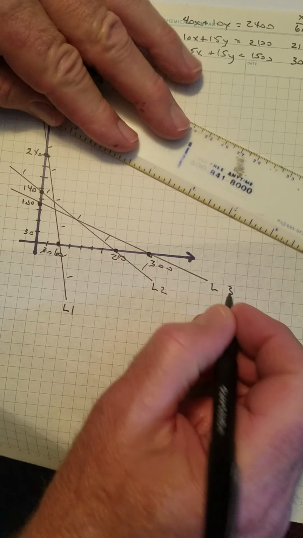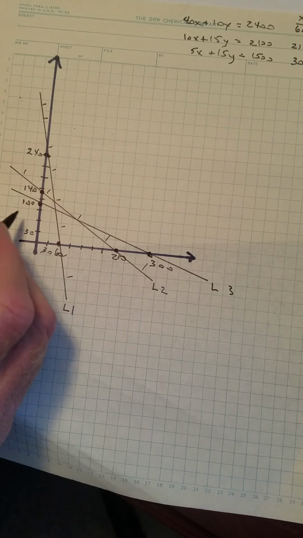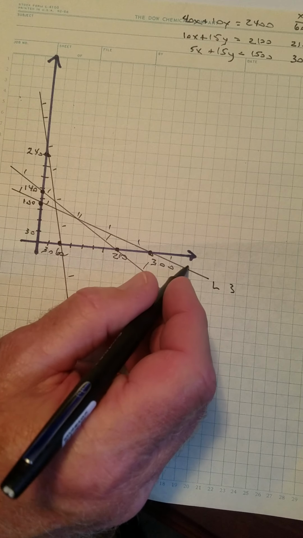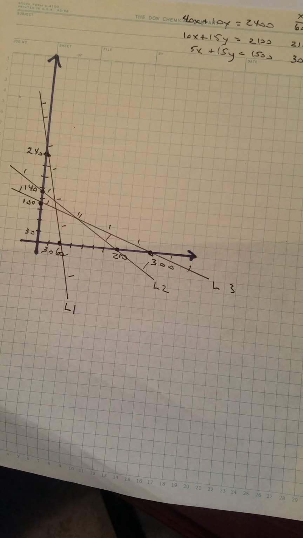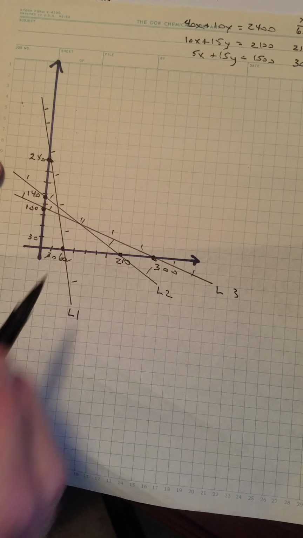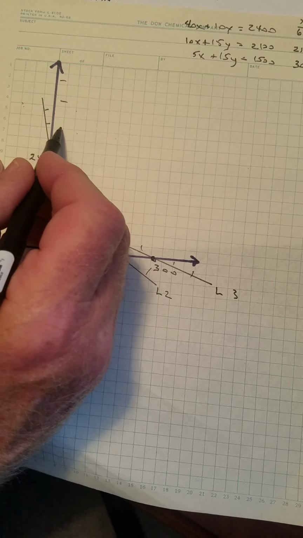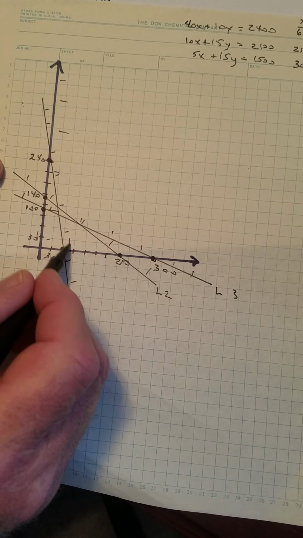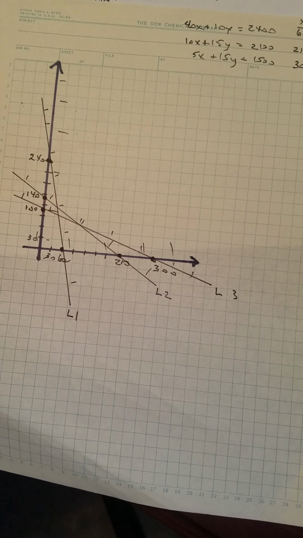So there's L3. And my tick marks for this one come that direction. And then don't forget it's x greater than 0, so I got all of those. And y greater than 0, which would be all of those.